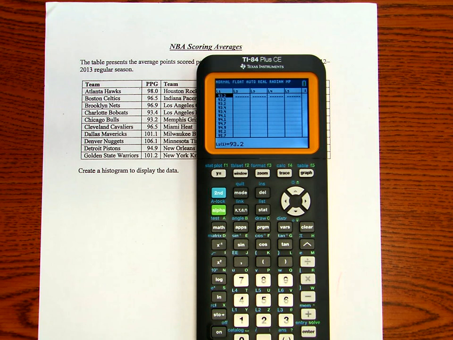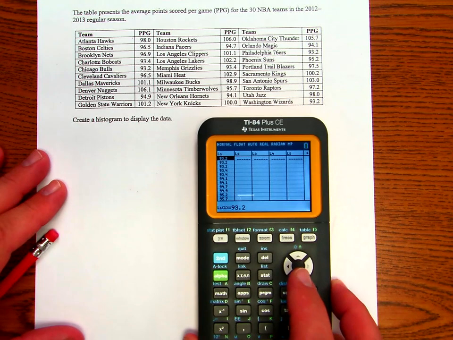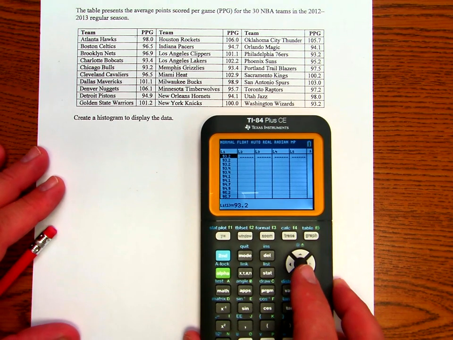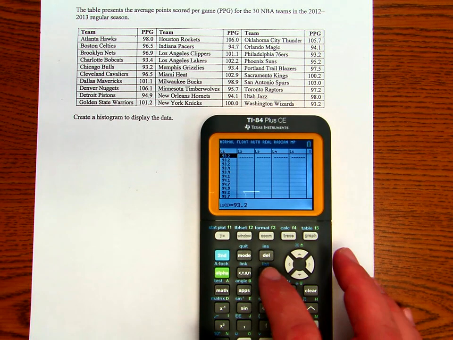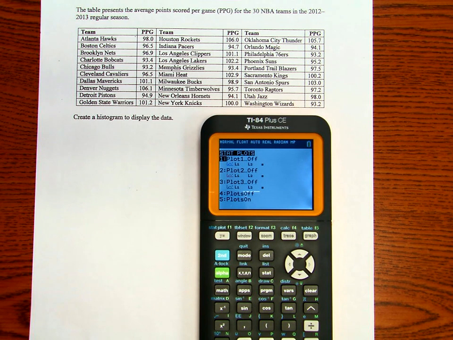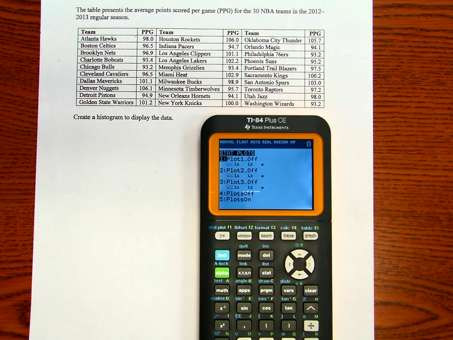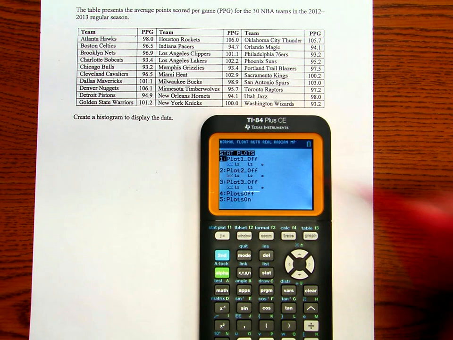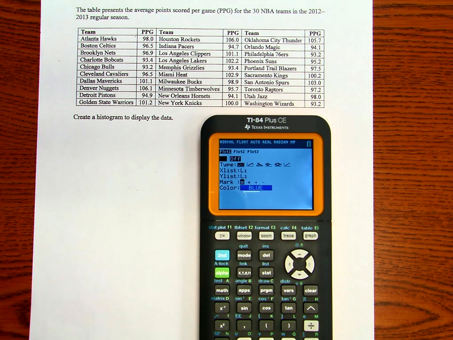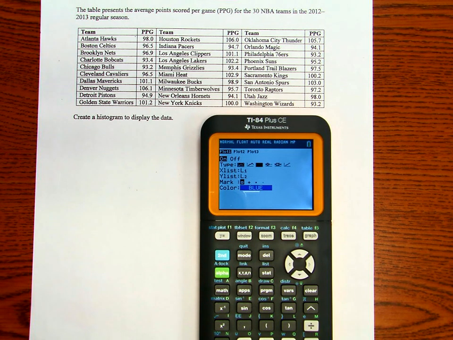All right, now on to creating a histogram, the actual specific instructions for this problem. I'm going to go to second Y equals, which gets you to the stat plot menu. They should all be turned off at this point. That was one of the things I asked you to do when you first grabbed the calculator. We want to choose the first one and turn it on. We're going to choose the histogram option. A histogram kind of looks like a bar graph.